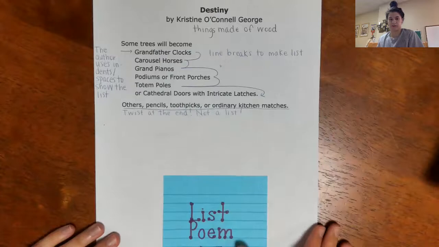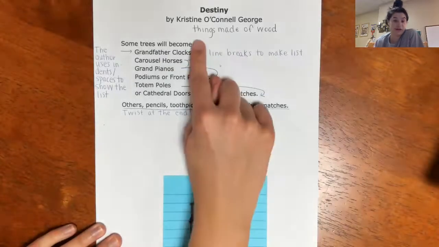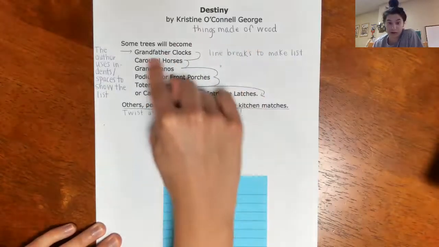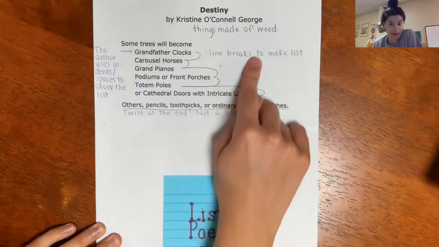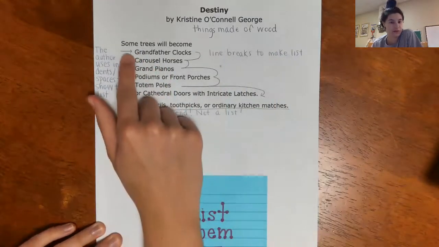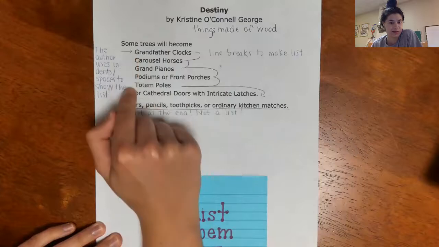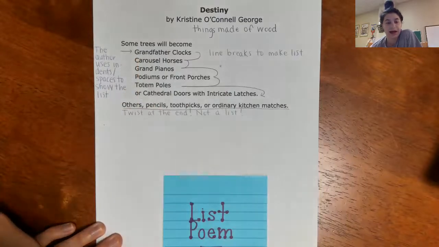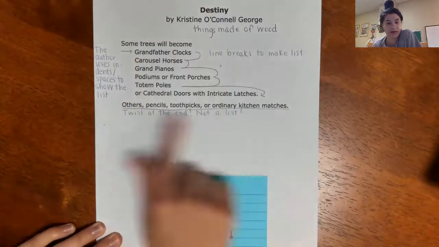So here's our list poem. And things that I know, right, we said things made of wood. These are all the things made of wood. We have line breaks to make the list, right? We can tell it's a list because, like the conversation poem, we have that little space there. The author used an indent or a space. And then at the end, which is kind of cool, we have a little twist, right?